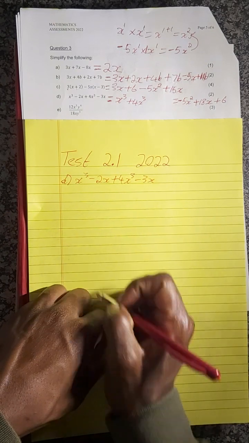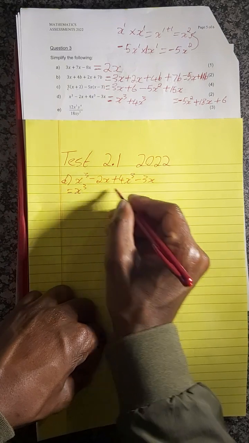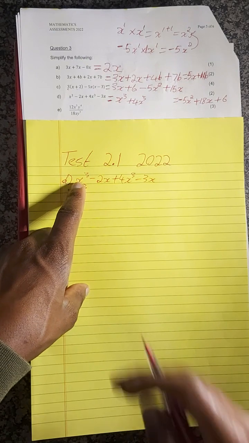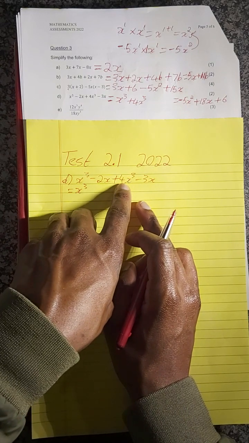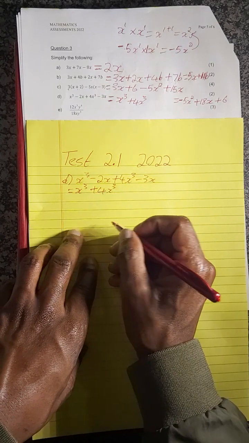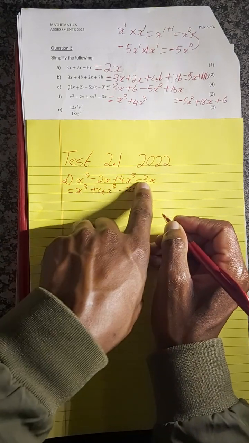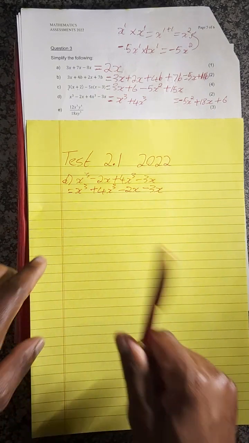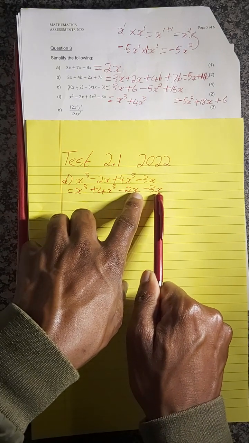So what we're going to have is x cubed. Do we have another x cubed? Yes we do. It's 4x cubed, so I put it down here, 4x cubed, and then I have a negative 2x, and I also have a negative 3x. I've now grouped my like terms together. These ones are like terms because they are both x cubed. These are like terms because they are both x's.